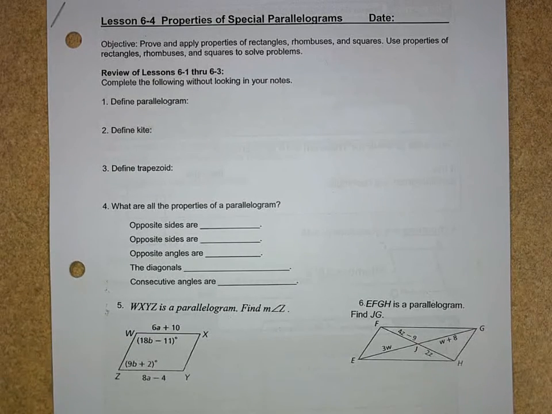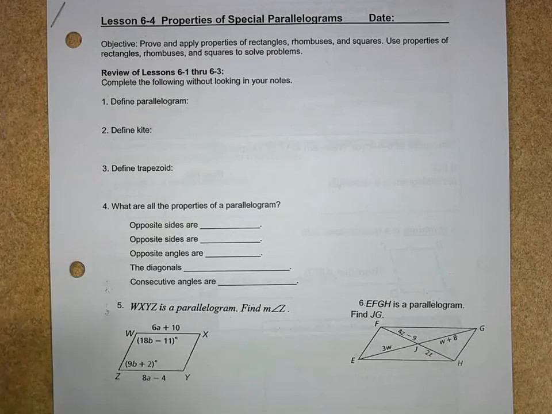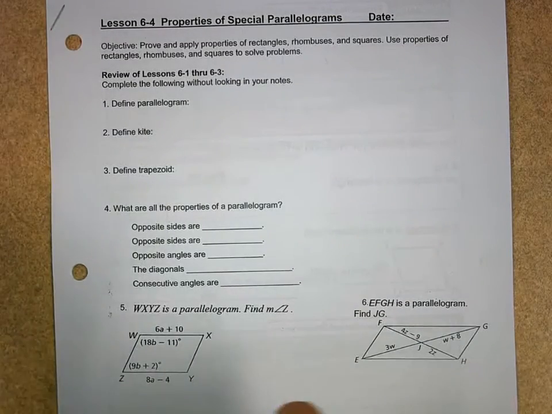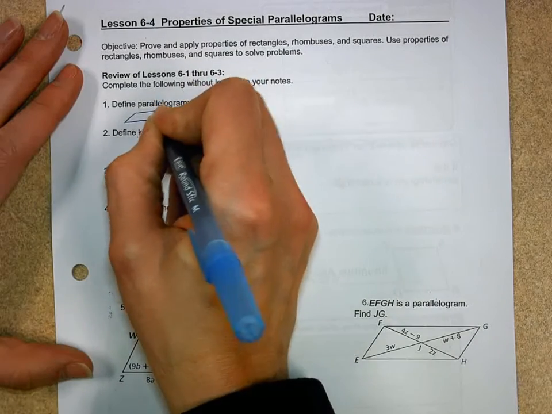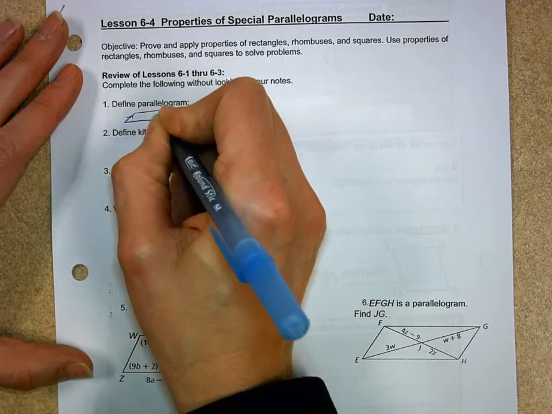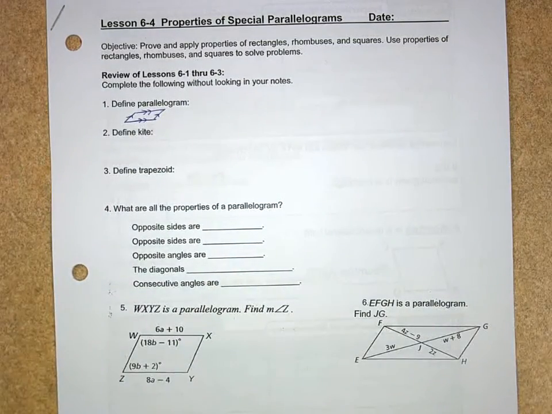So let's go ahead and do a quick review from the beginning of chapter 6. I asked you in class to try to do at least the first 4, and then we did 5 through 6 together. So remember, we have to be able to define a parallelogram. Well, I asked those of you who are visual to at least draw the diagram. Remember, a parallelogram symbol is the only symbol for quadrilaterals that we have.